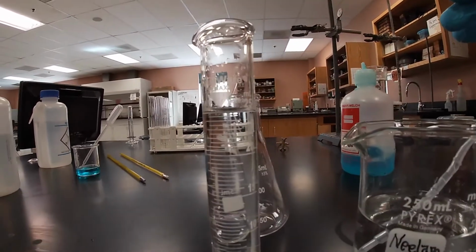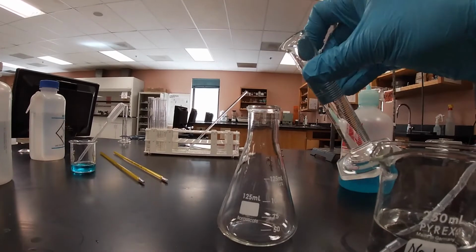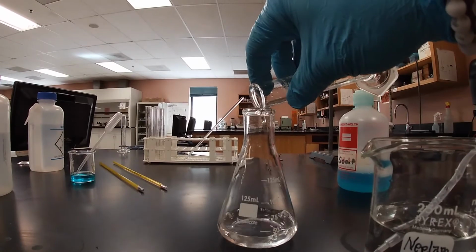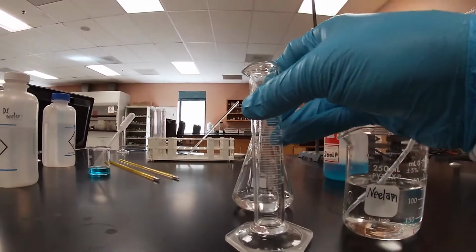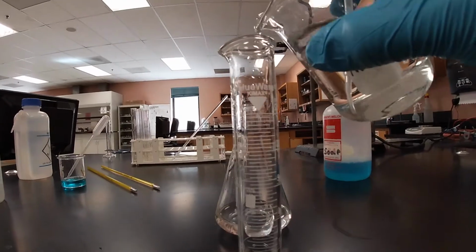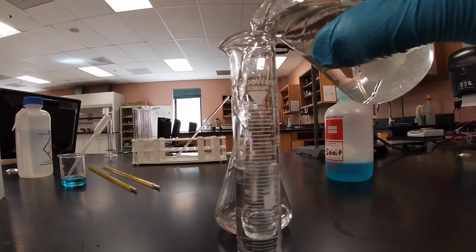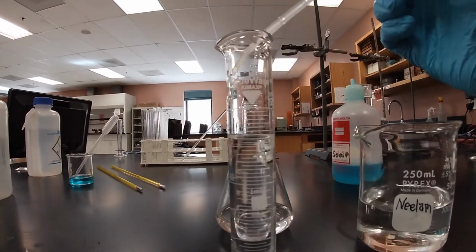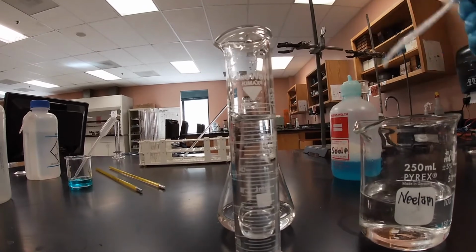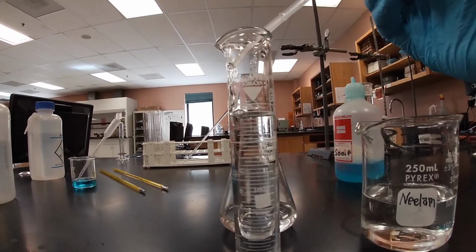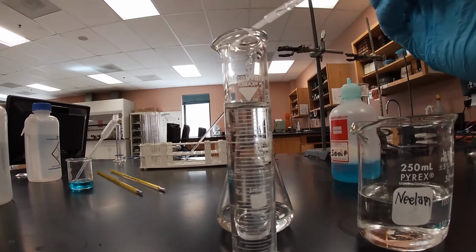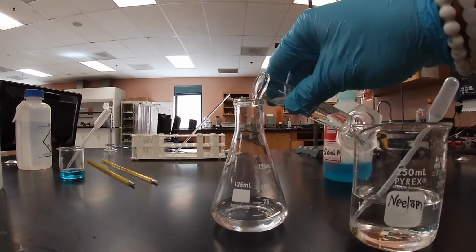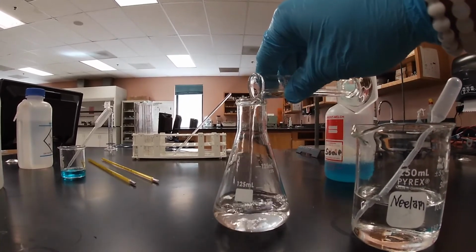And we're good to go right there. That's our 25 milliliter mark. We'll transfer to our Erlenmeyer flask, the other container. We'll again get some more out. We need about 25. So we'll get close and then we'll pipette the rest of the way so that we don't go past it. And we're good to go. 25 milliliters, so a total of 50 milliliters of our tap water.